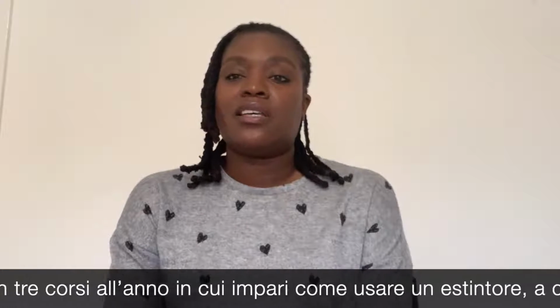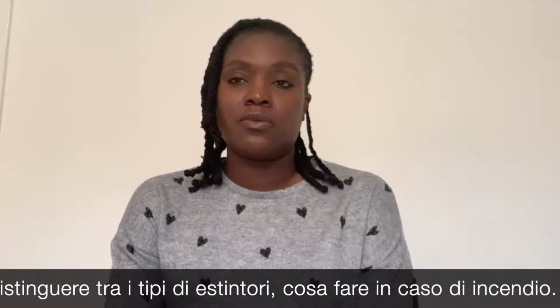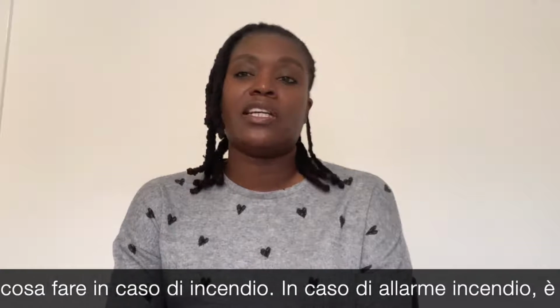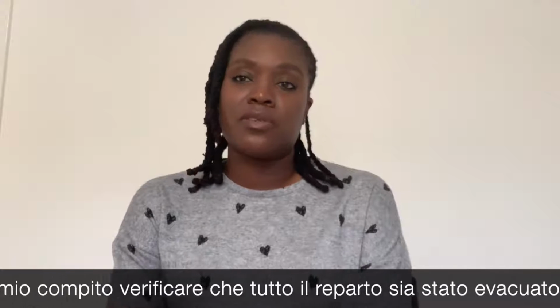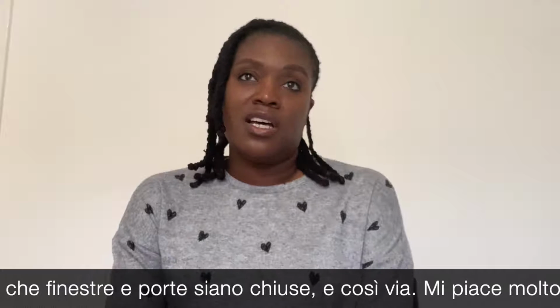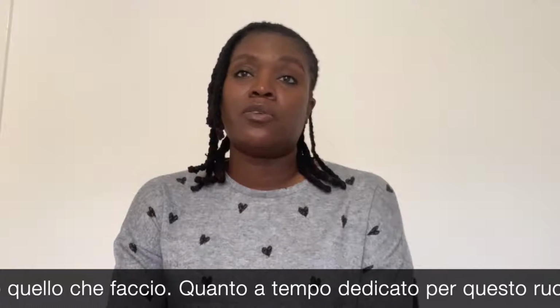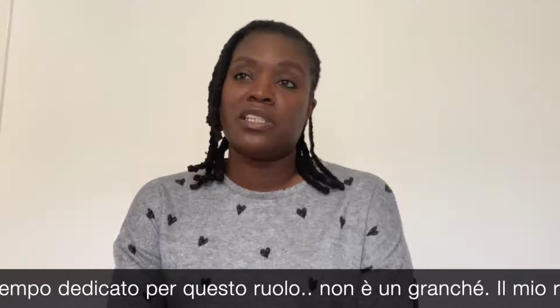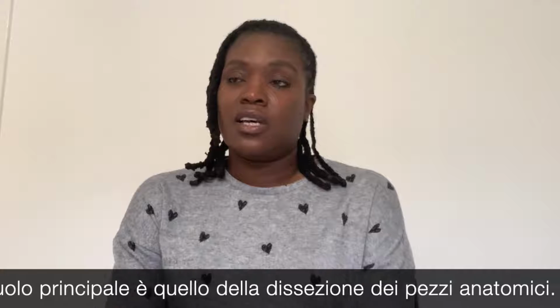So I keep up to date with 3 yearly courses with the fire marshal, so learning how to use the fire extinguisher, the different types of extinguishers, what to do if there is a fire. If we have a fire alarm that goes off in the department, it's my role to make sure that the whole department is evacuated, windows and doors are closed, etc.